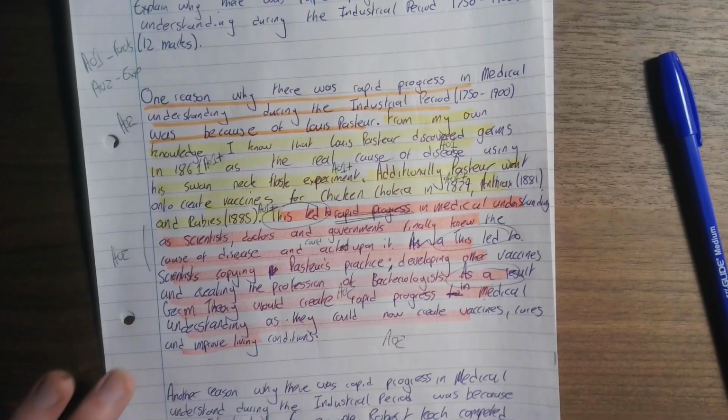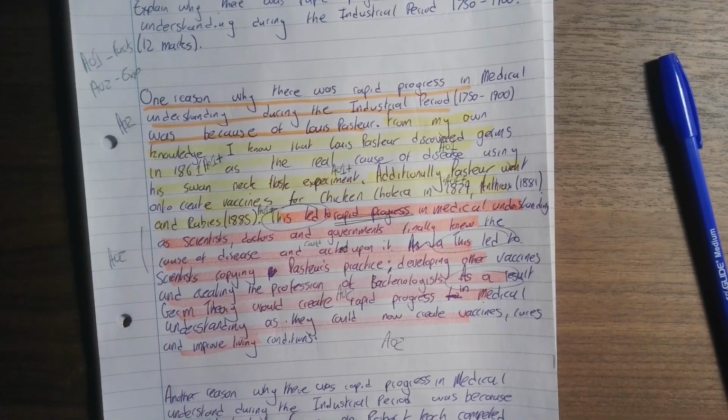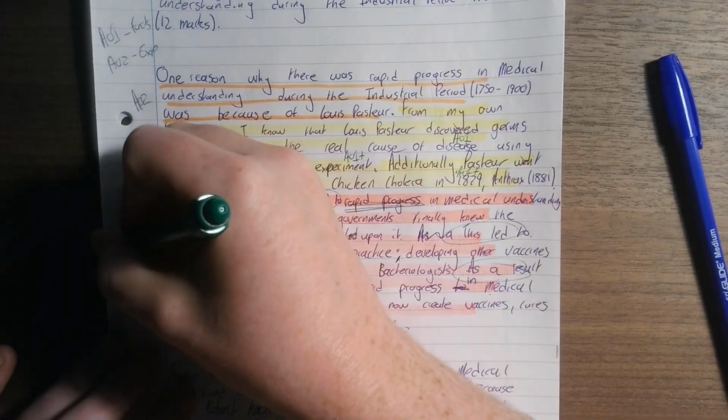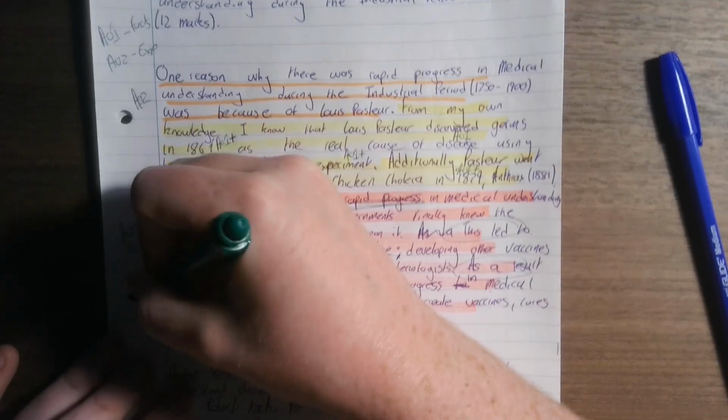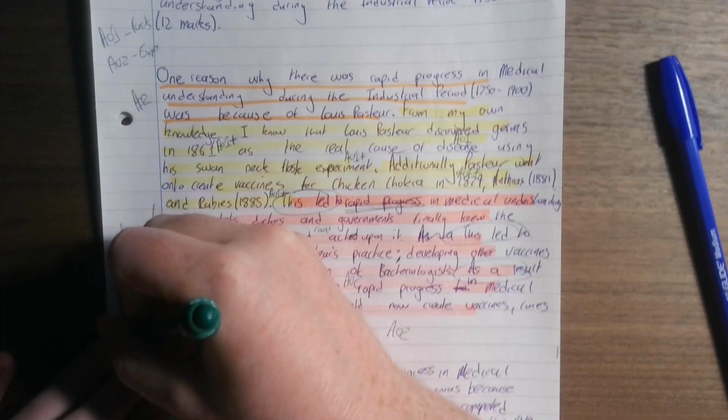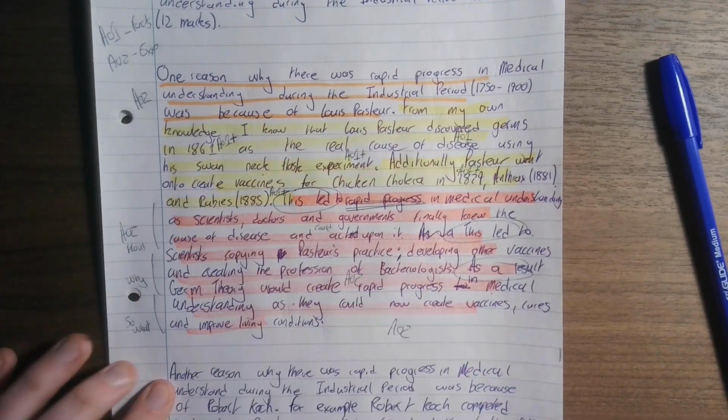Again, I could simply just do this led to, this led to, this led to. As a result. This meant that, this meant that. It doesn't matter what explanation phrases you use, but so long as you are going how, why, and that final sentence, so what. You can see where I'm aiming for here, ladies and gents.